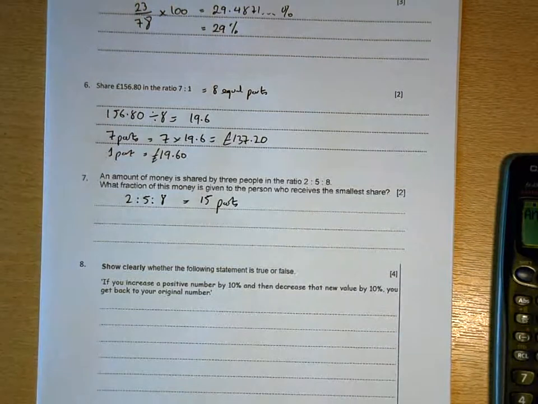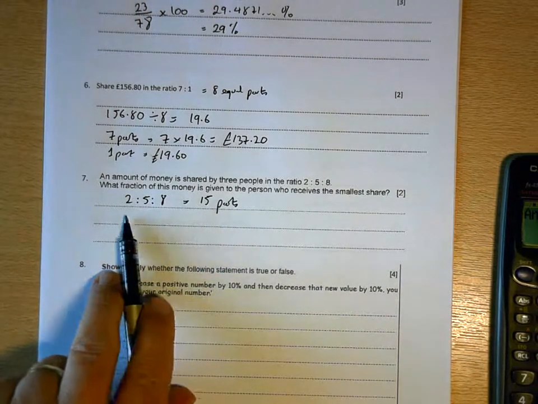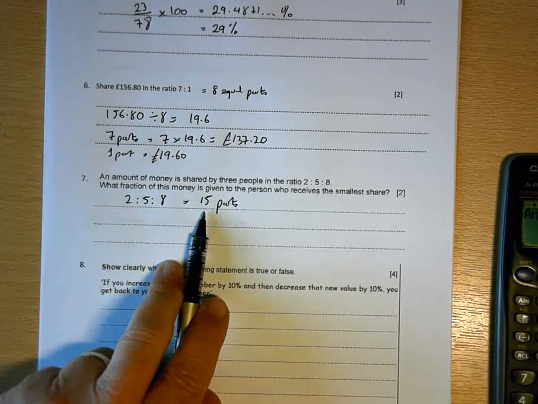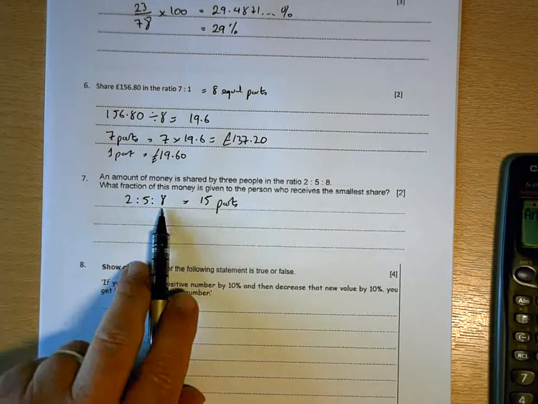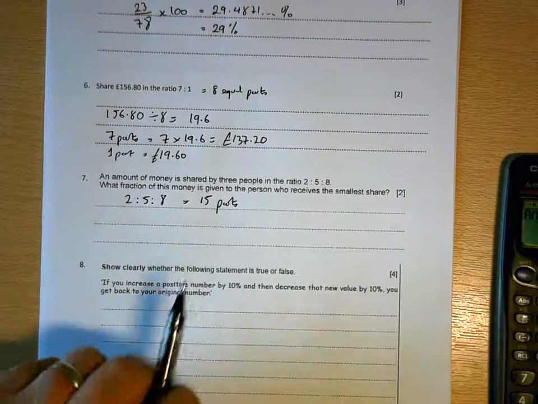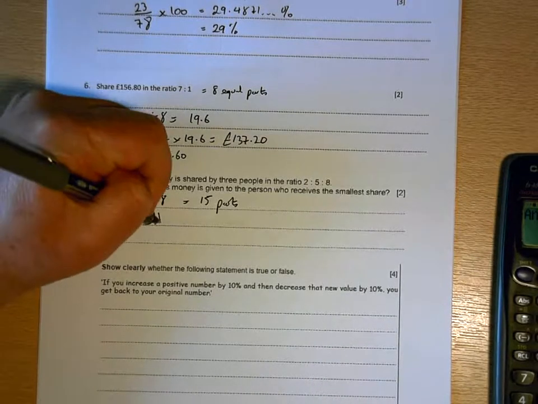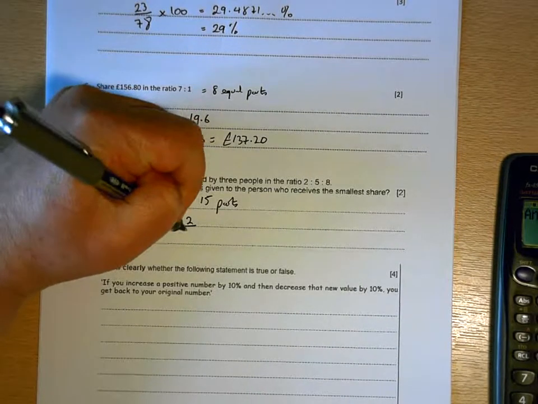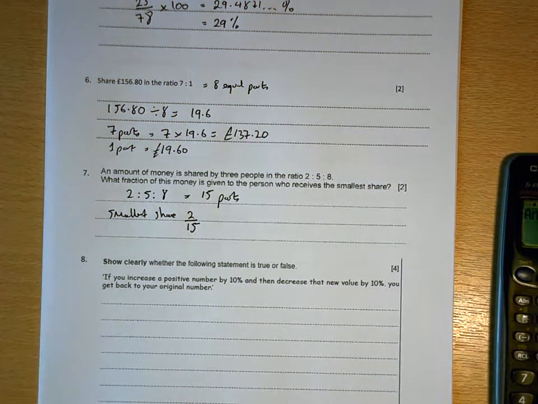8 and 2 and 5 is 15 parts. So that means the smallest person gets 2 out of the 15. The next one will get 5 out of the 15, and the other 8 out of the 15. So the smallest share will be 2 out of 15. And that's what they want, the answer as a fraction.